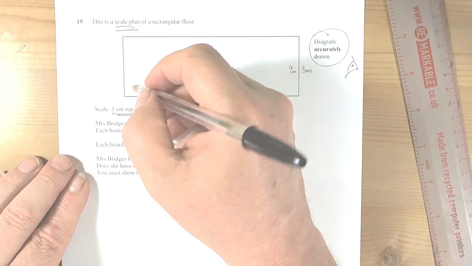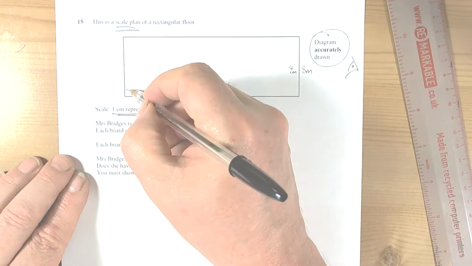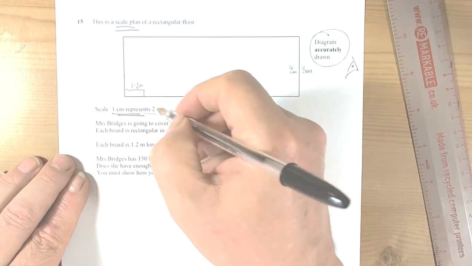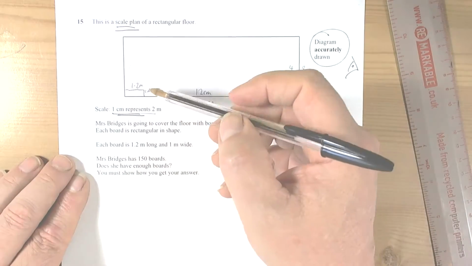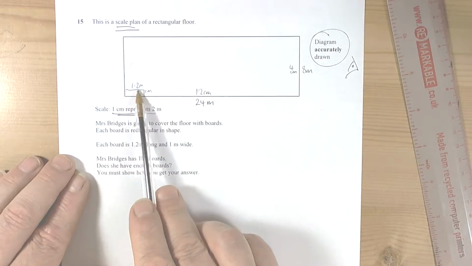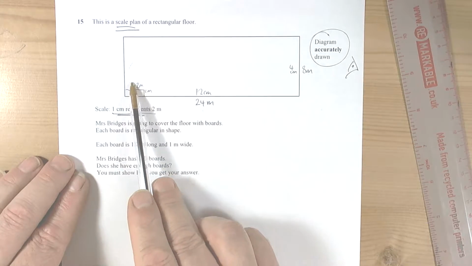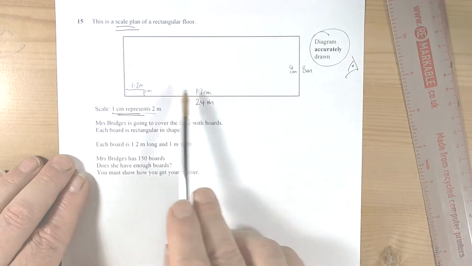So we're fitting these boards, they're 1.2 metres long, and they're 1 metre wide. I've laid them out this way because I can see straight away that it's 1.2, and 12, 24, there's obviously a connection going on there.